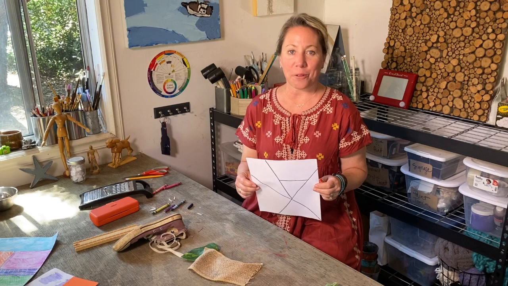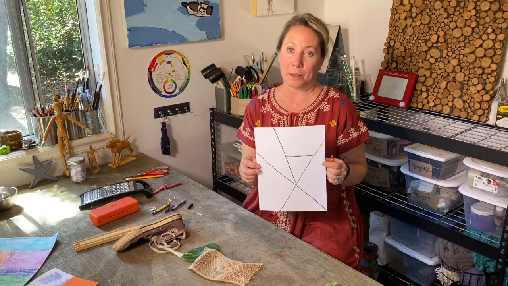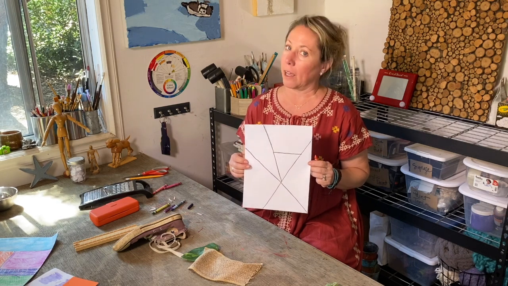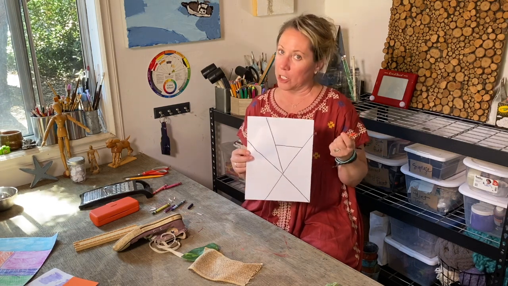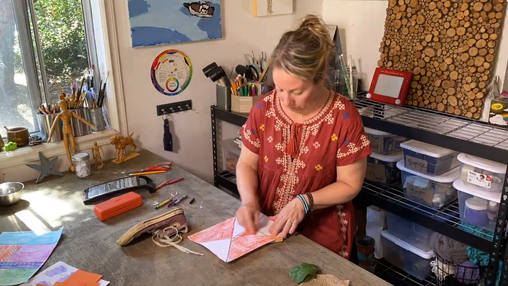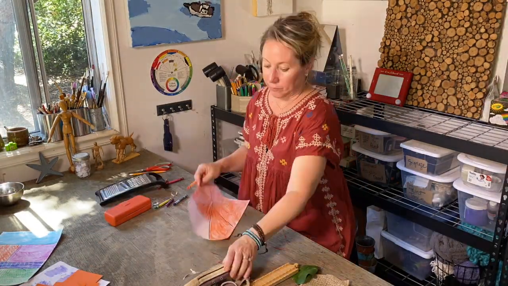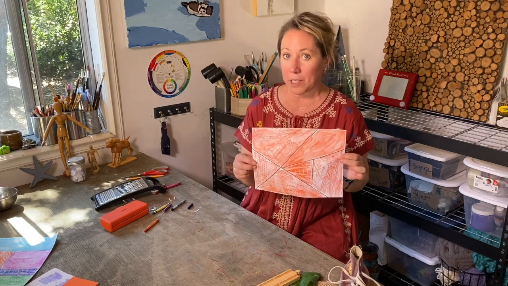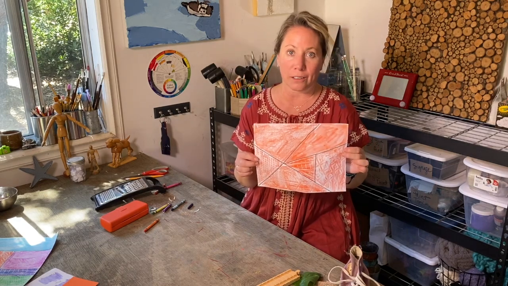I'm going to try another one. This is my more random lines, but I did give myself 6 spaces because I have 6 textures. This time I'm going to just try it with one color and see how I like it. So here we have 6 different textures on one piece of paper in one color.